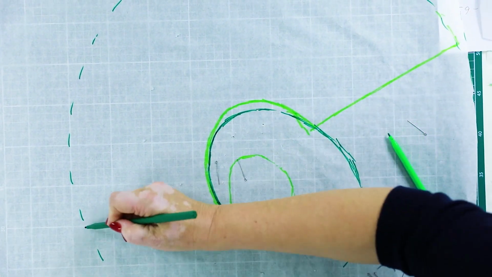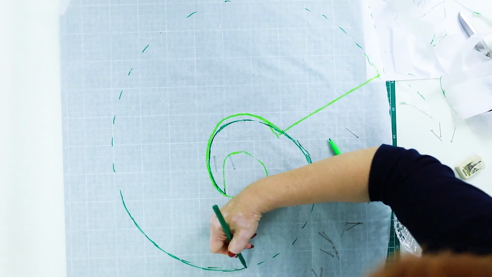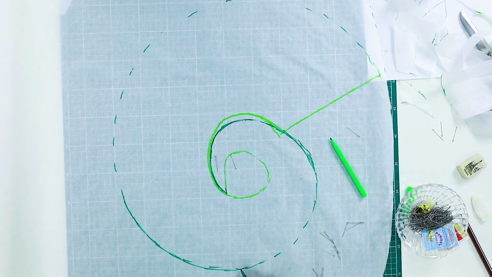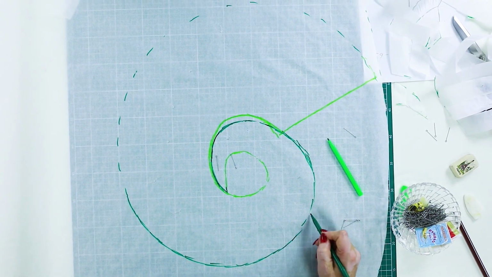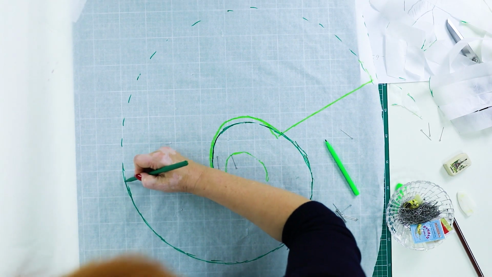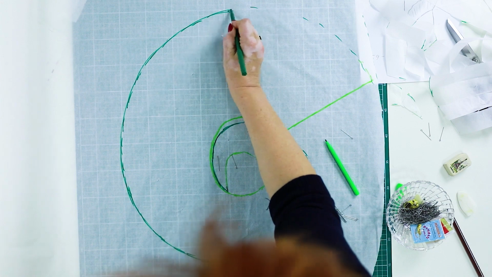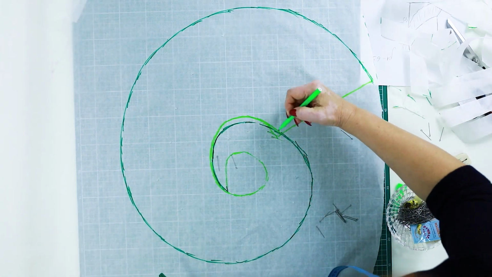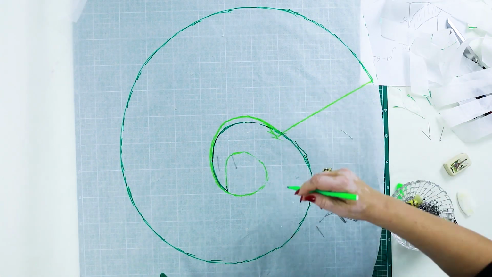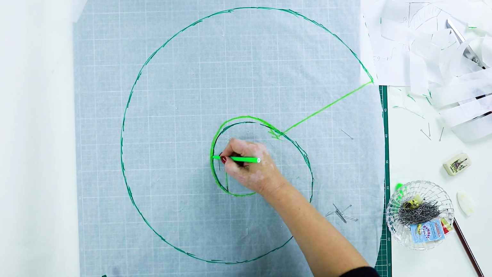Of course, we should fix the line a bit. The seam should be just 7 mm wide. This is what we got after everything we did. The ruffle is very flare.